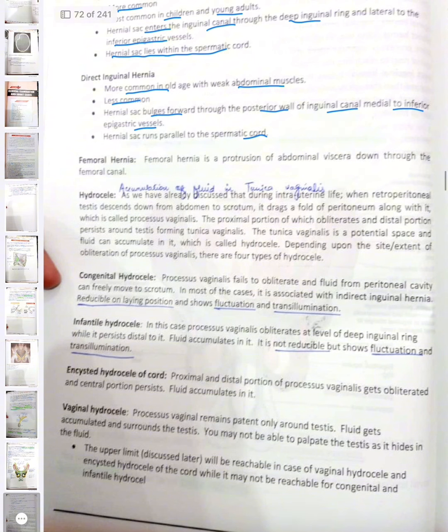Now, femoral hernia. Femoral hernia is a protrusion of abdominal viscera down through the femoral canal. What is hydrocele? As we have already discussed, during intrauterine life, when the retroperitoneal testis descends from the abdomen to the scrotum, it drags a fold of peritoneum along with it, which is called processus vaginalis, the proximal portion of which obliterates and the distal portion persists along the testes, forming the tunica vaginalis. The tunica vaginalis is a potential space, and if fluid accumulates in it, it is called hydrocele.